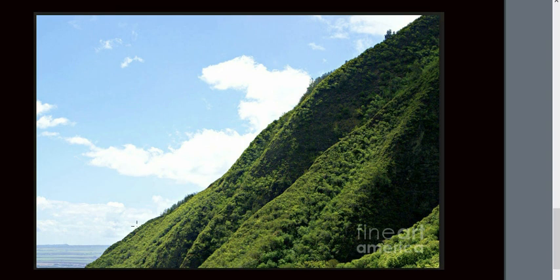This is slope. So when the mountain is steep, we say that the slope is very high. So this concept of slope we are all very familiar with. It's harder to climb when slope is large.